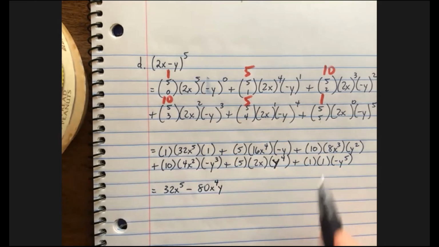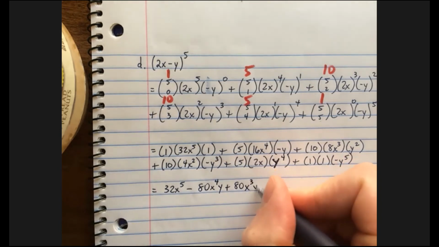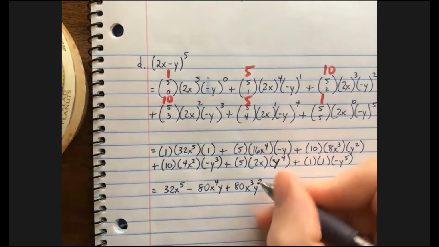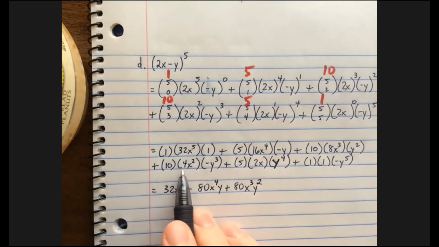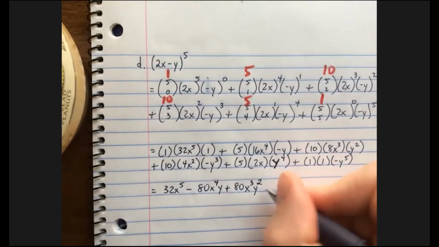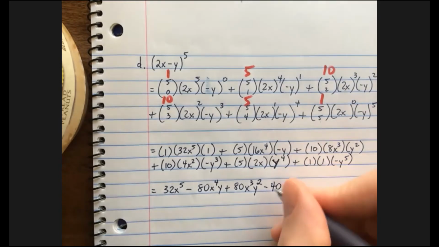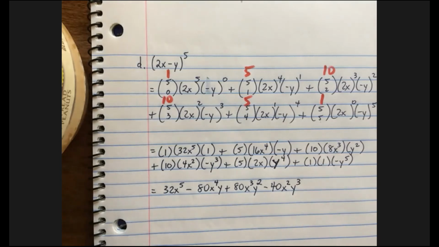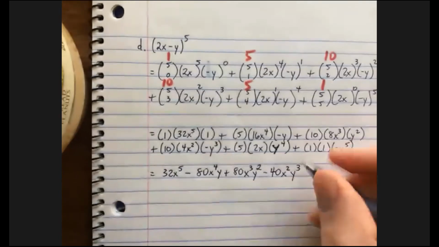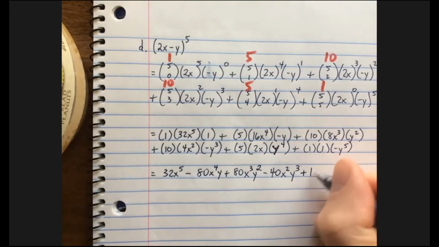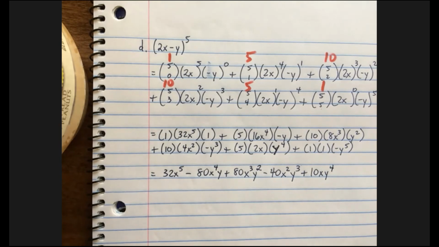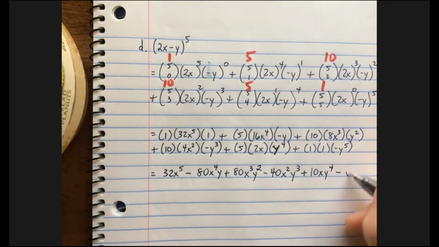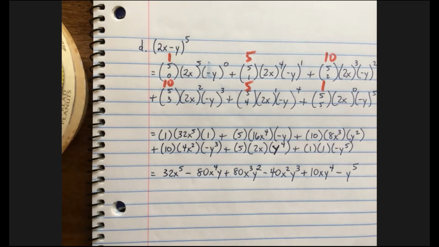y. There's positive 80, so we have an 80 again. x cubed y to the 2nd. Well, here's another minus. So 10 times 4 times negative 1 is negative 40. x squared y to the third. Ten x y to the fourth. And the last one, minus y to the fifth when you multiply all those out.